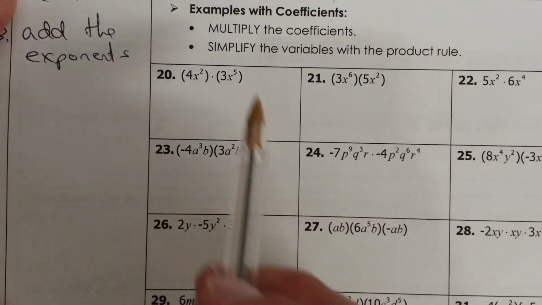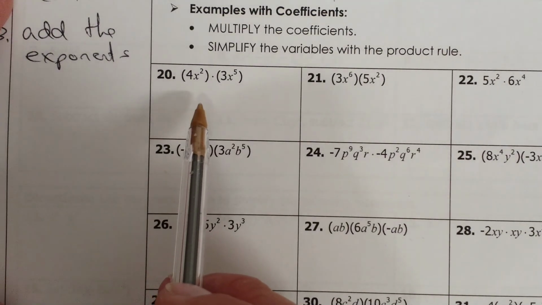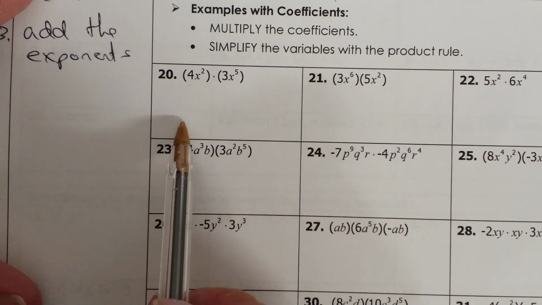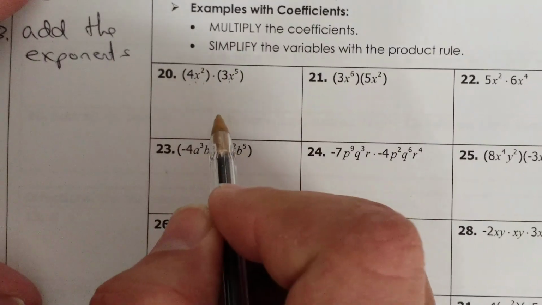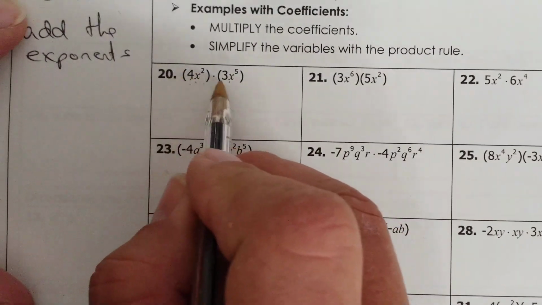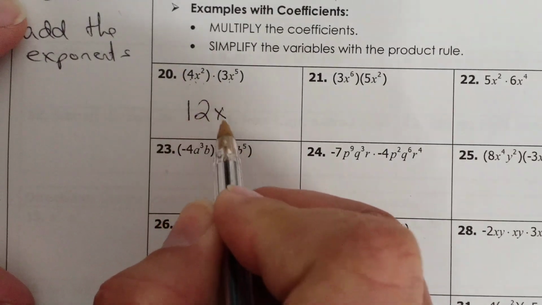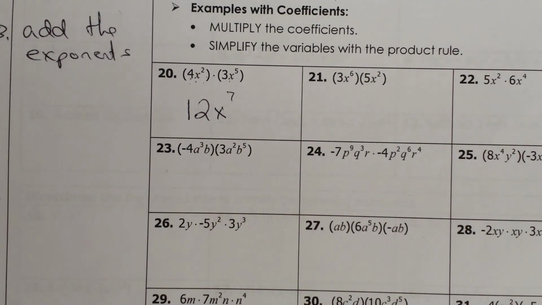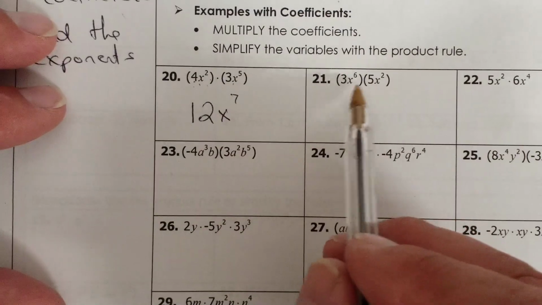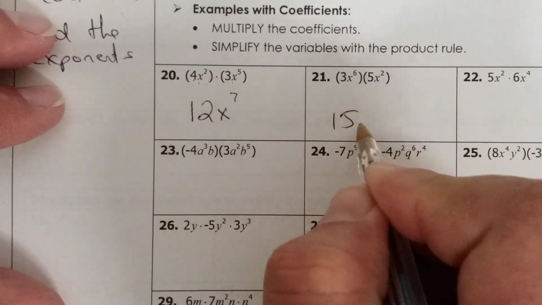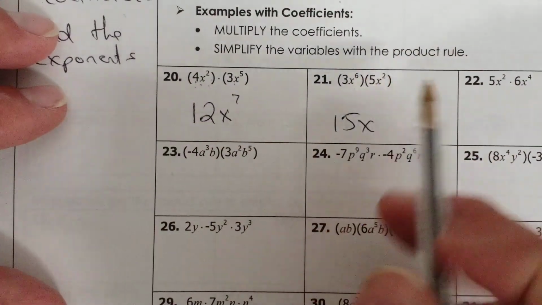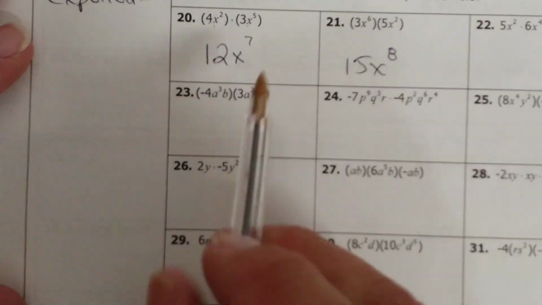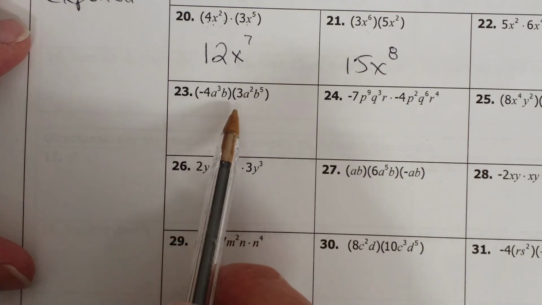Okay, so let's look at one that's a little more involved. This one has coefficients. Keep the bases. The base is x. Multiply the coefficients. 4 times 3 is 12. Keep the base. Add the exponents. Multiply the coefficients. Keep the base. Add the exponents.